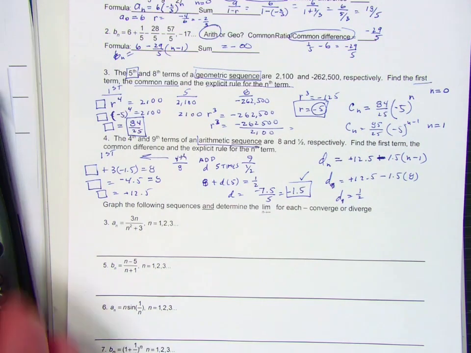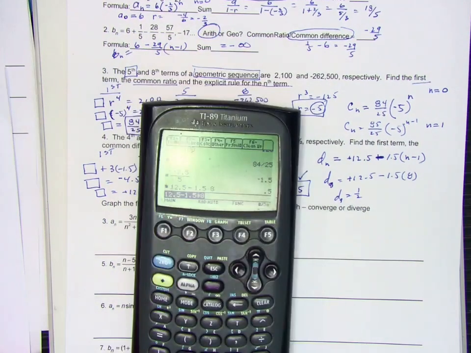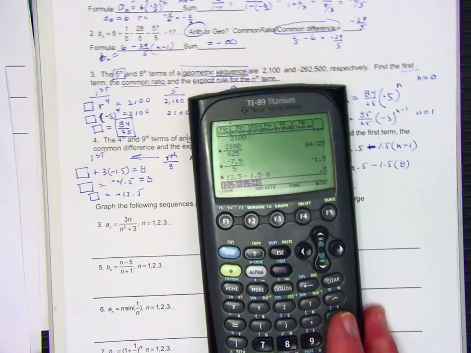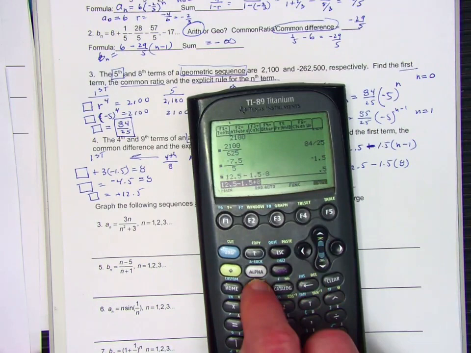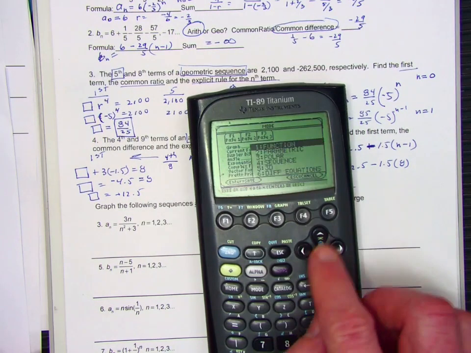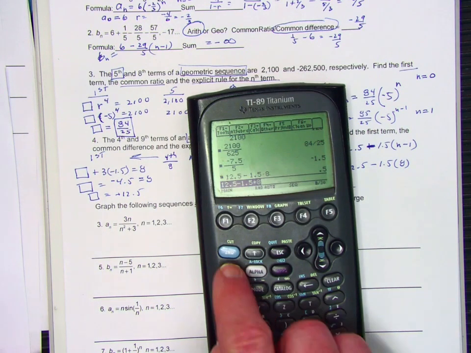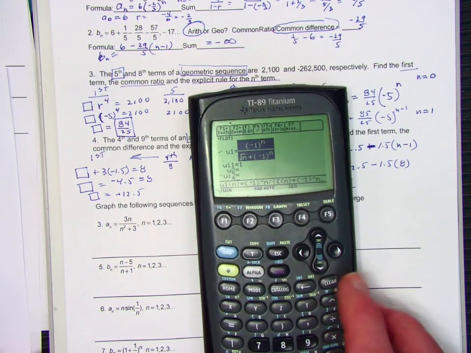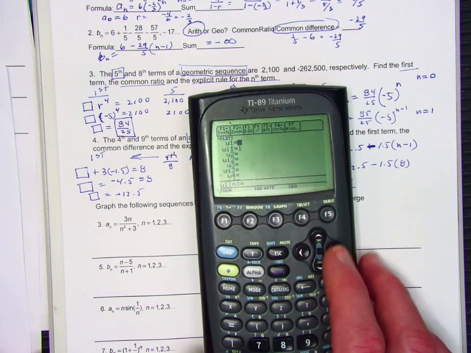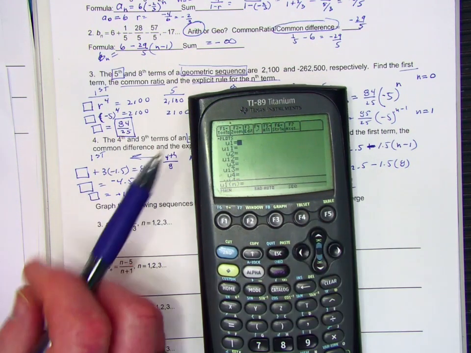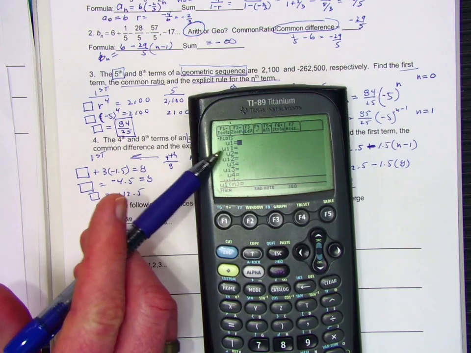There is a sequence mode on here, which in many cases can be very helpful. So if I go to my mode, and I'm just going to go over and change to sequence, it's going to give me a better idea of what's going on. I hit enter to make sure I save it. So now when I go to y equals, I now have these really funky looking things here, and what they mean is this is our function and this is our first value.